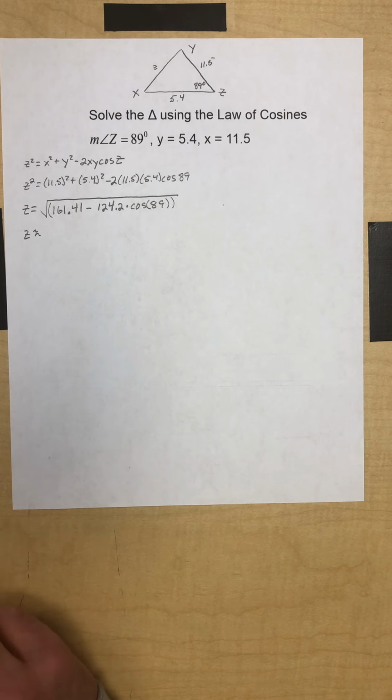All right, what are we going to do next? I've got to find the measure of either angle x or angle y. It doesn't matter which one. I'm going after angle x, so I have to start with the side opposite. So 11.5 squared equals the other two sides squared and added together, 12.62 squared plus 5.4 squared minus 2 times 12.62 times 5.4 times the cosine of angle x.